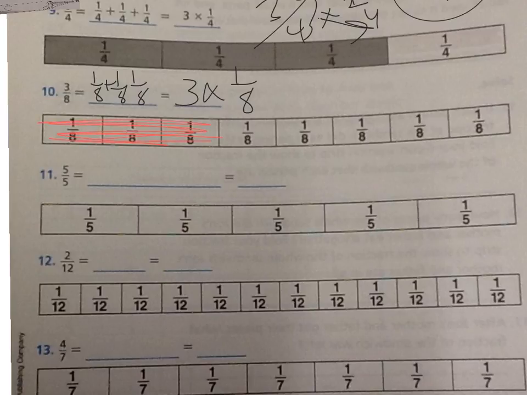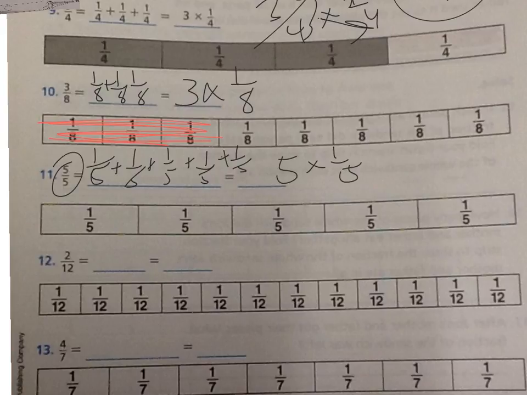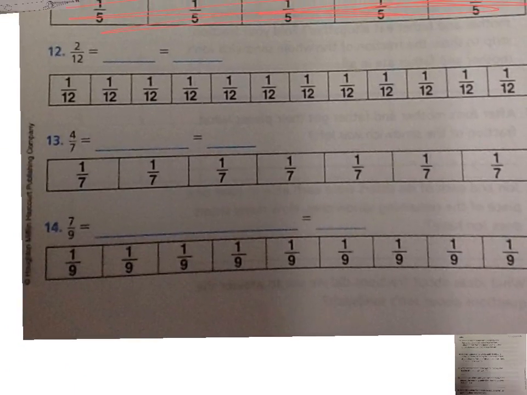Next one says 5/5. So it talks about all 5 of them. So it would be 1/5 plus 1/5 plus 1/5 plus 1/5 plus 1/5. Because then that is all 5/5. So it equals 5 times 1/5. What's 5 times 1? 5. Then you put the denominator down that was already there. You do not multiply 5 times the 5. And it gives you 5/5. If you were to shade it, you would shade the whole thing. Okay, the next one. I want you to work on 12, 13, 14 on your own, and then unpause them and we'll go over them.